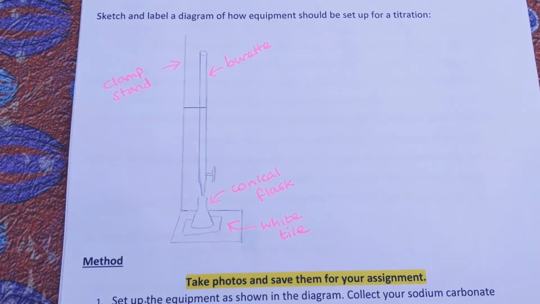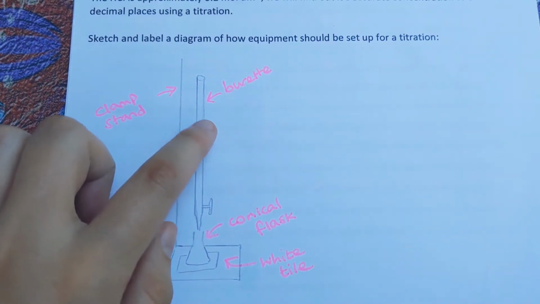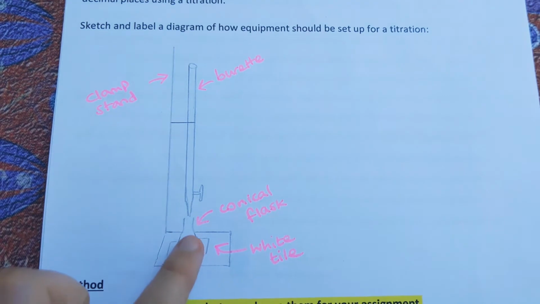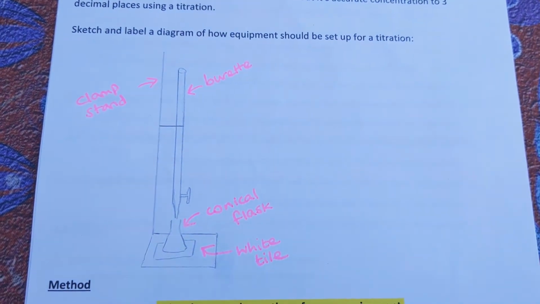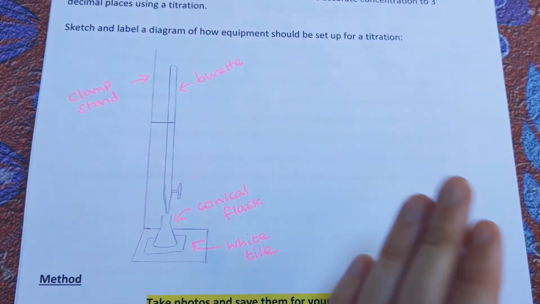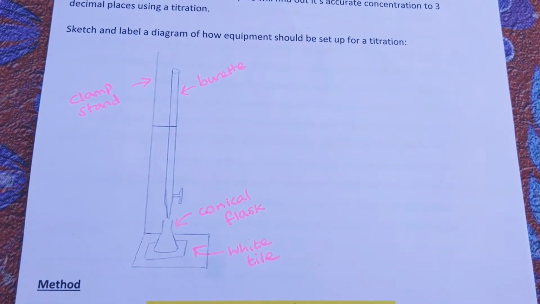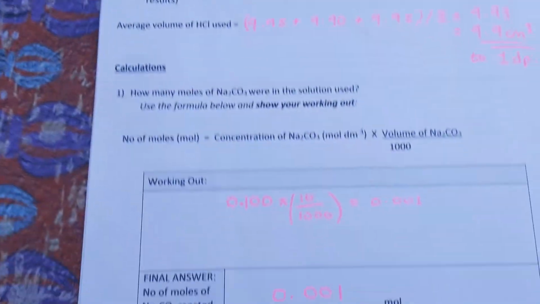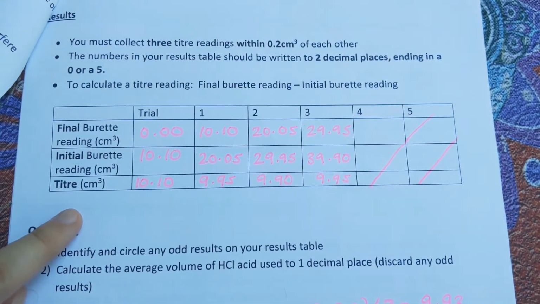So you should have drawn something like this, with the main equipment being a clamp stand holding the burette. Whatever's in the burette will drip into the conical flask. You need a white tile under that conical flask in order to see any colour change clearly. Then you might have drawn some extra bits just sat on the bench, like a measuring cylinder, glass pipette, pipette filler, things like that.